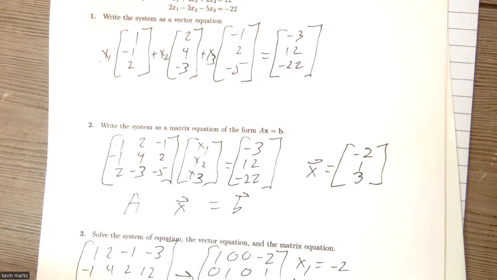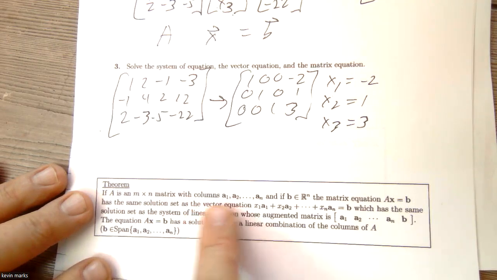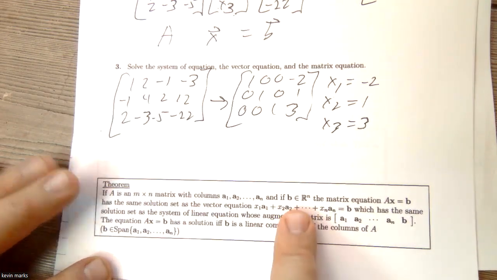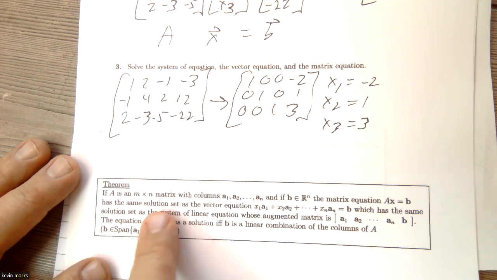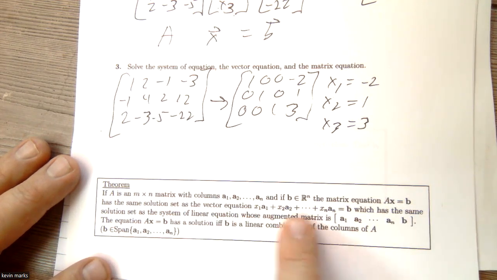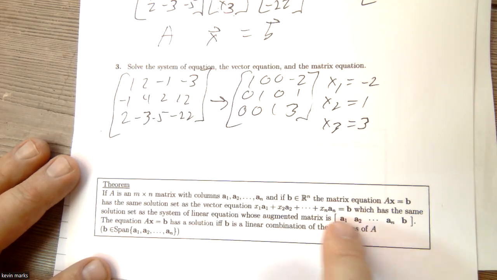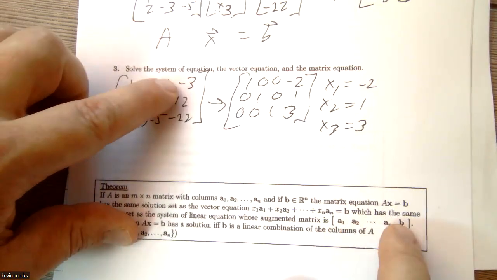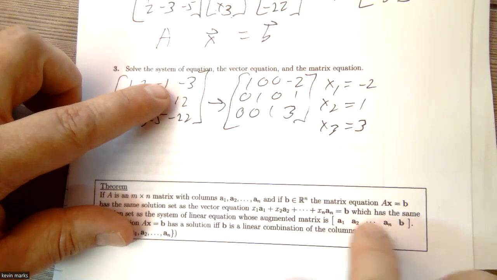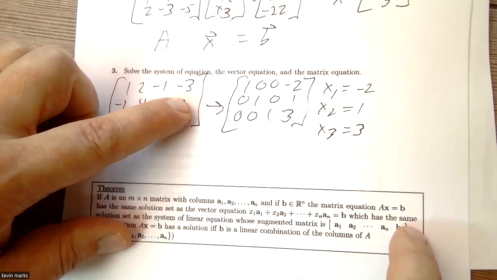Okay. So that's basically the punchline of what this theorem is saying. If A is an n by n matrix with columns, and B is given, then this matrix equation AX equals B is going to have the same solution set as that vector equation. It's going to have the same solution set as the linear system. You can get it all by setting up this augmented matrix, where you take the columns of your matrix A, or the coefficients of your system, and augment it with what you're trying to produce, your B.